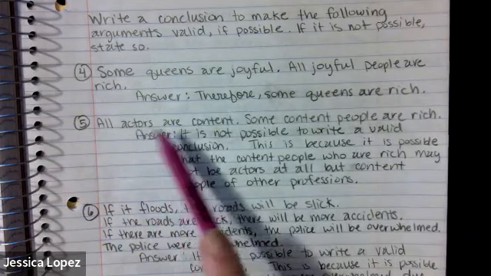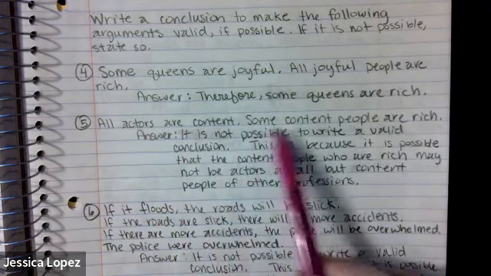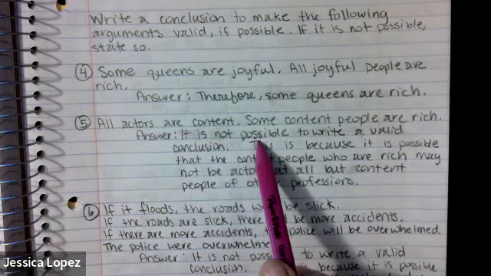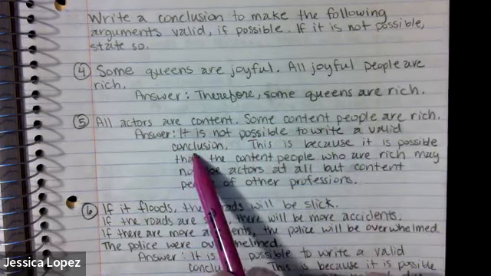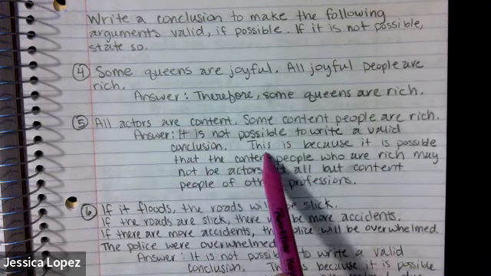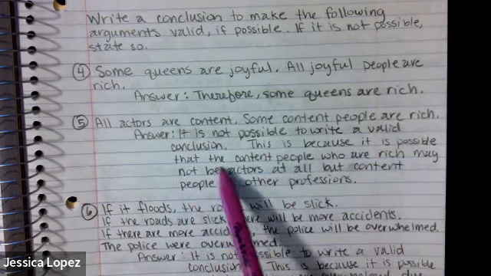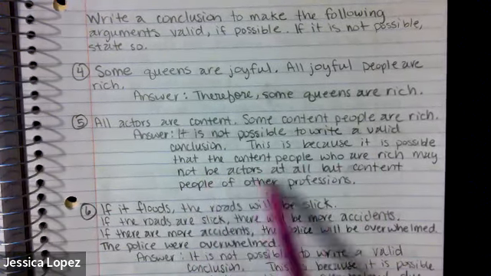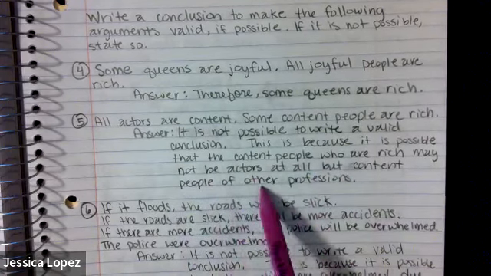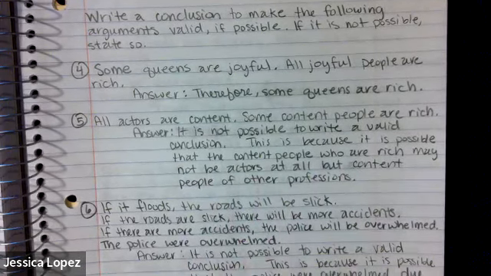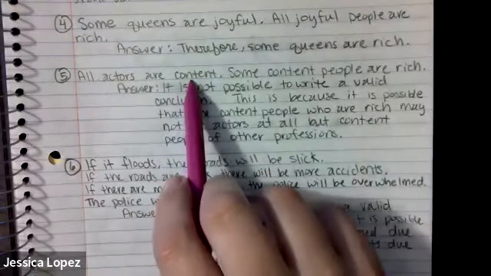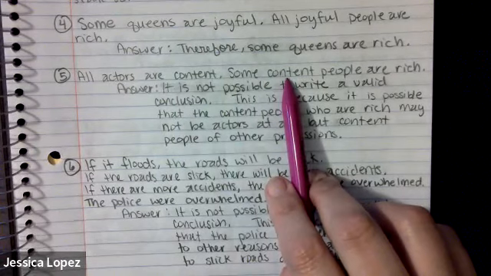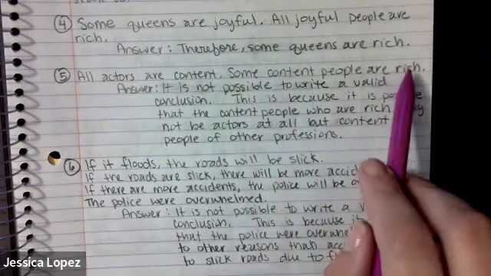Number 5, all actors are content. Some content people are rich. Answer, it is not possible to write a valid conclusion. This is because it is possible that the content people who are rich may not be actors at all, but content people of other professions, okay? So yes, I know that all the actors are content, but I don't know what the content group consists of. It only says some content people are rich.